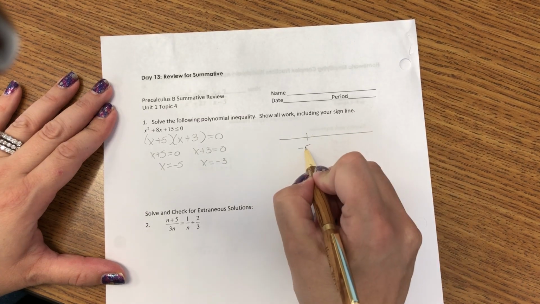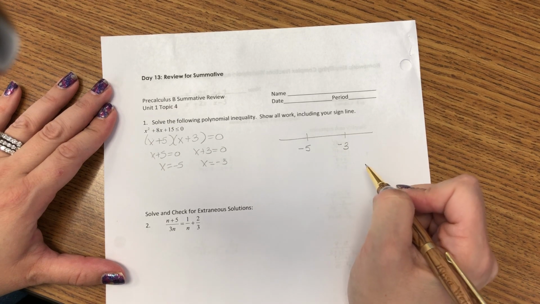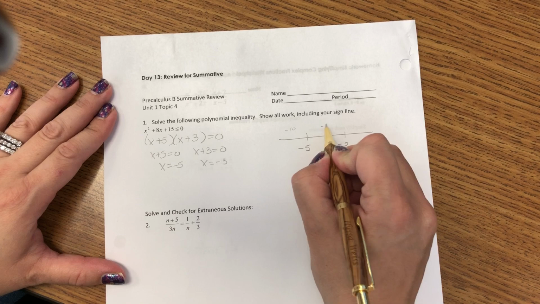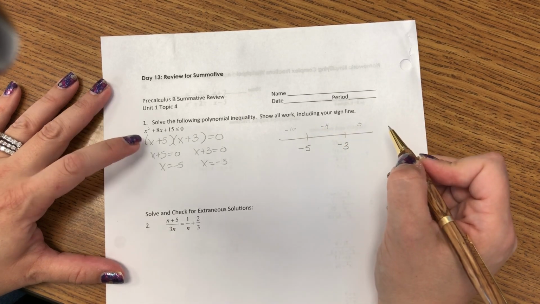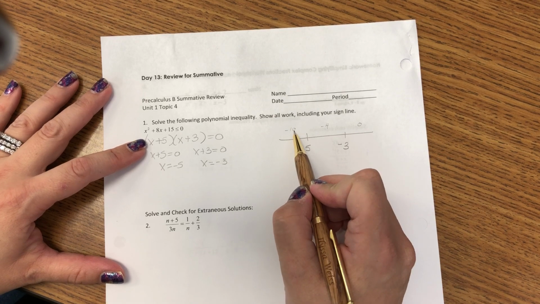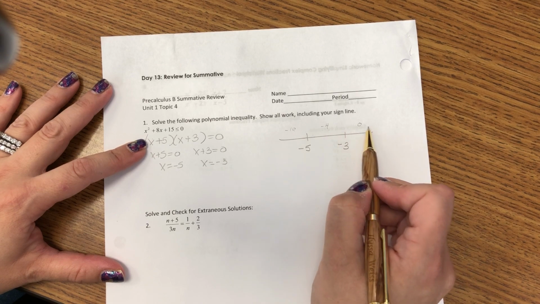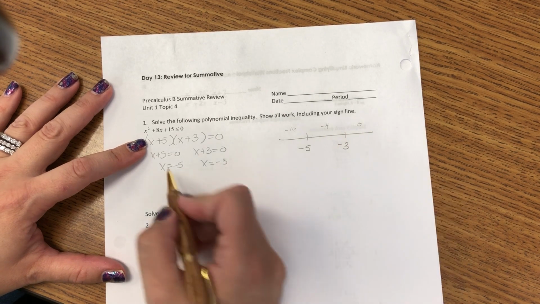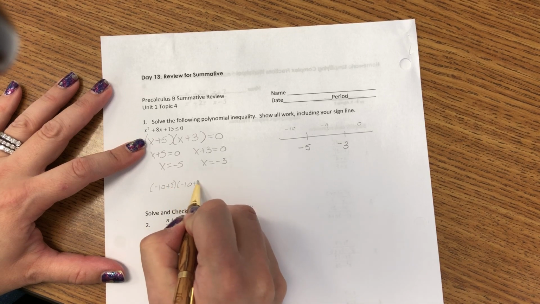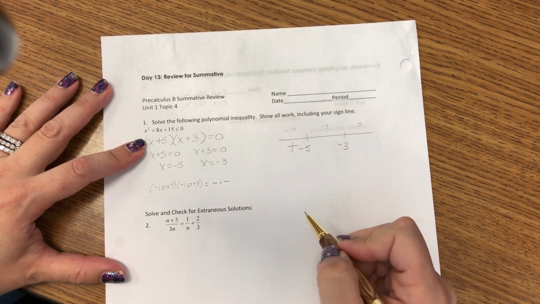So on my number line, I have to put those values in order from small to big, left to right. And then I'm going to pick some numbers to test in our factored equation, and I'm going to pick something less than -5, so I picked -10. Something in between, I'll pick -4. And then something more than -3, so I'll pick 0. So when we put -10 into the factors, we get a negative times the negative, which is positive.